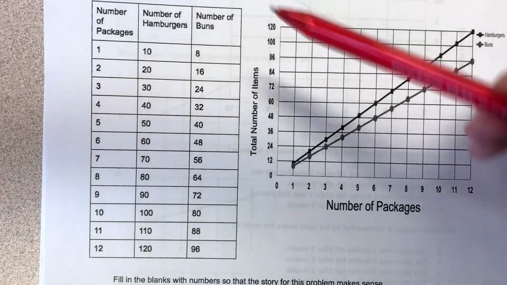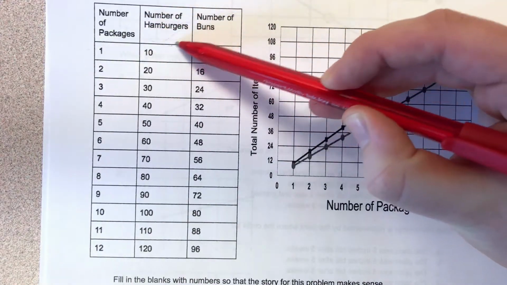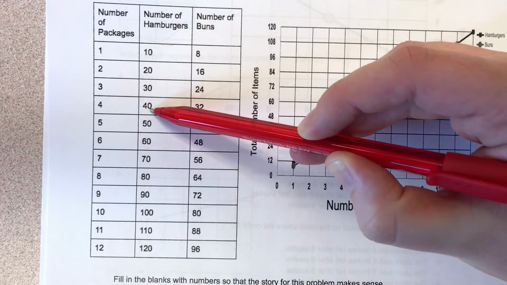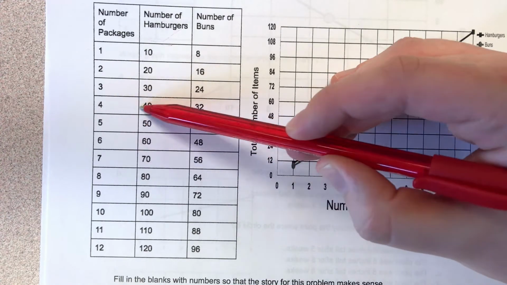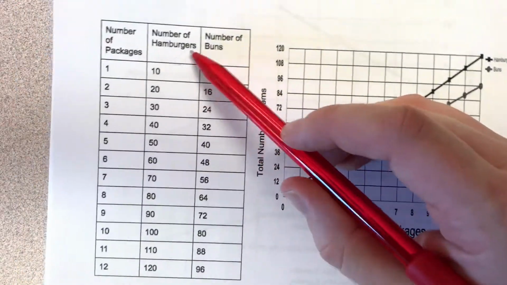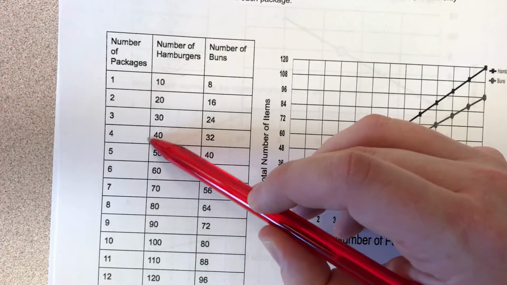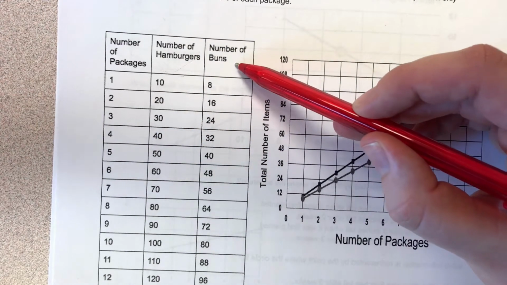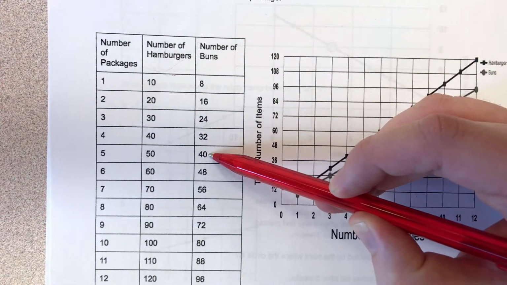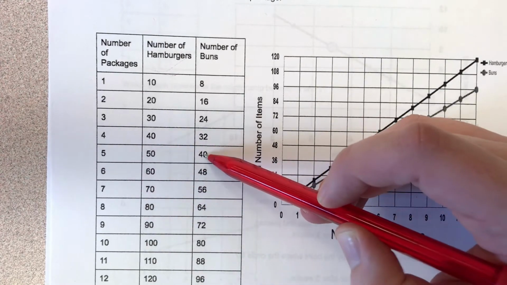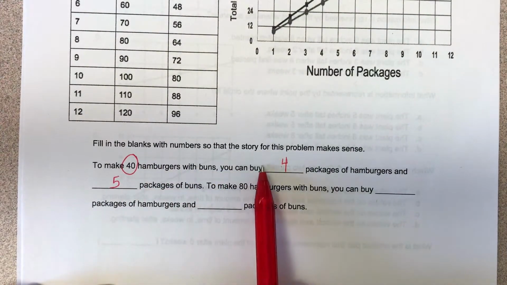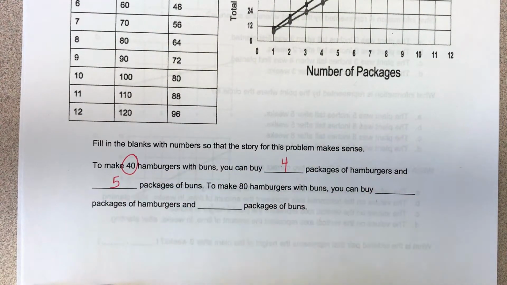If we look at this chart, this column right here is the number of hamburgers, and we want to make 40. So the number of packages that we need for hamburgers is 4, because the number of hamburgers you get in 4 packages is 40. But we also need 40 buns. So we need the number of buns to be 40, which takes 5 packages. So our answers are: to make 40 hamburgers, you buy 4 packages of hamburgers and 5 packages of buns.